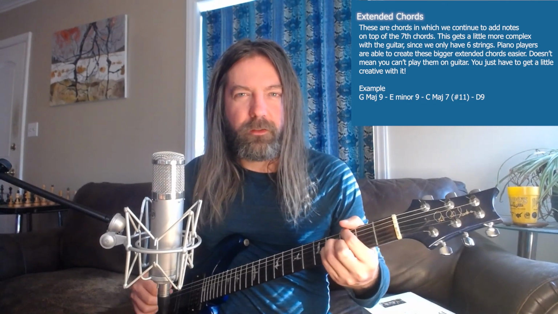I mixed a little bit of the sevenths in there too. That is starting to get jazzier, a little more out there. That C major 7 sharp 11 has a little tension in there. As you keep adding notes, you're going to start feeling different emotions, more tension.